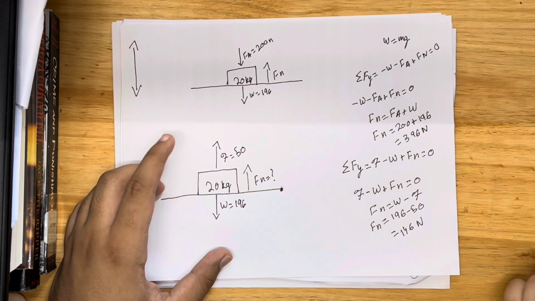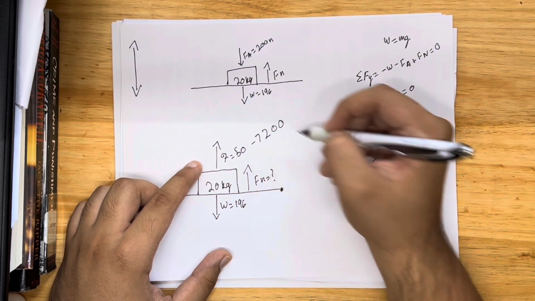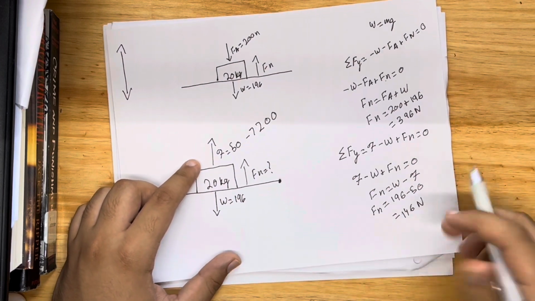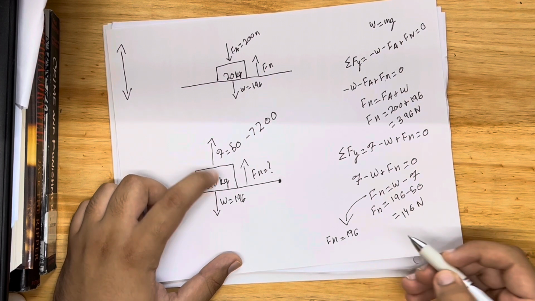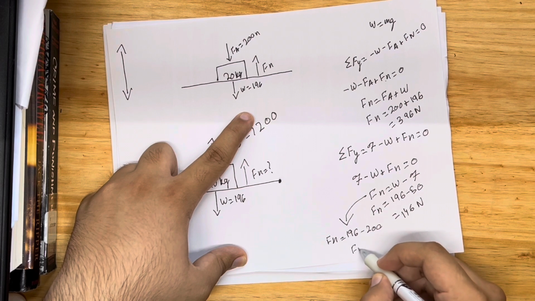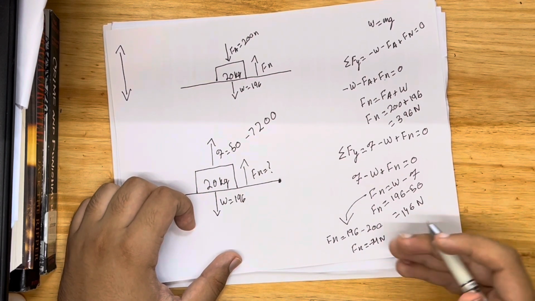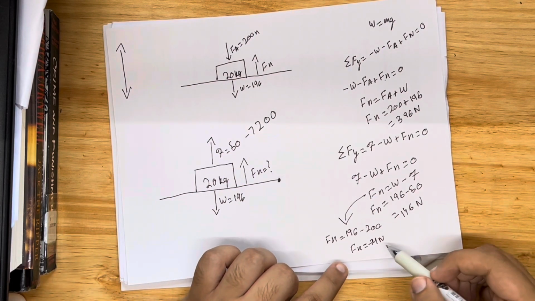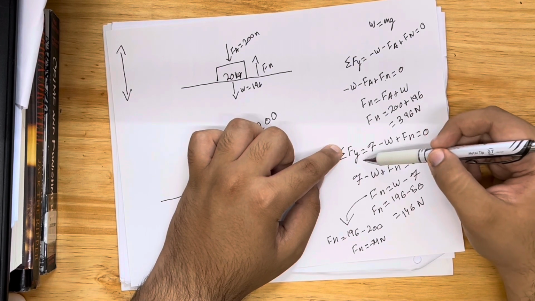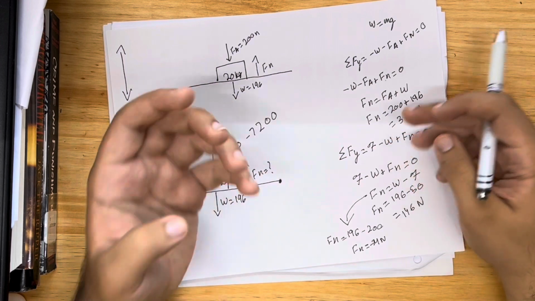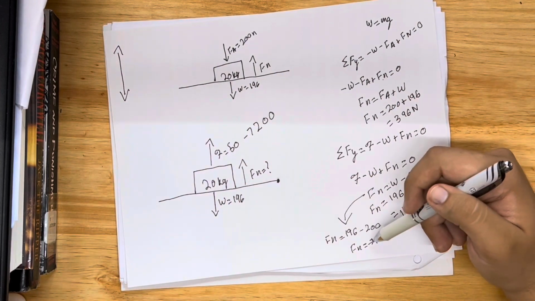Now, what if our tension in this problem wasn't 50, it was 200, let's say that. Then what would it be? Again, same equation: normal force equals weight, 196, minus the tension, 200. Normal force equals negative 4 newtons. And what does this mean? Since we add all this up and we're getting a negative answer, that means all the forces in the y-axis will not equal 0. That just means the box won't be stationary or won't stay on the surface. It'll go up. That's what a negative normal force means.